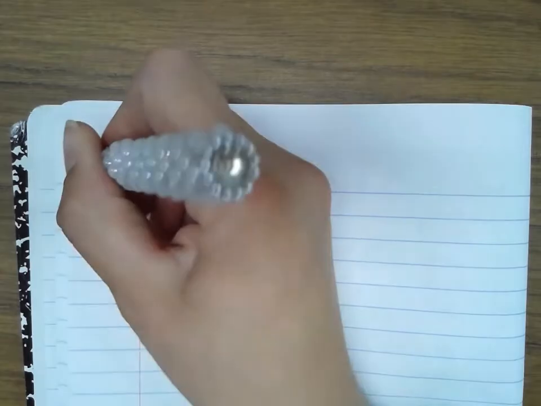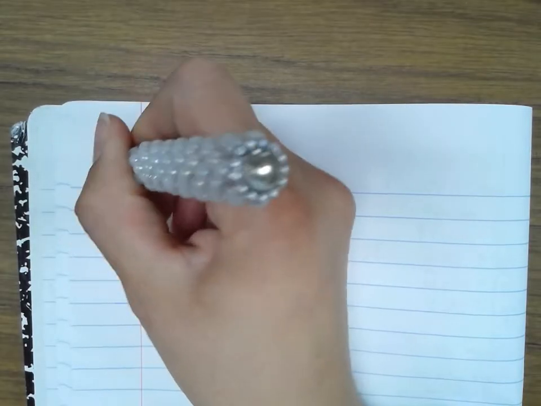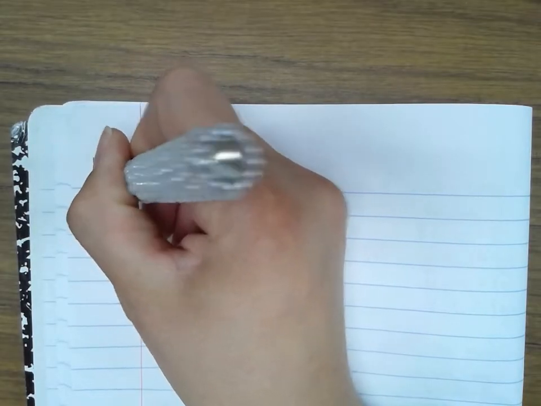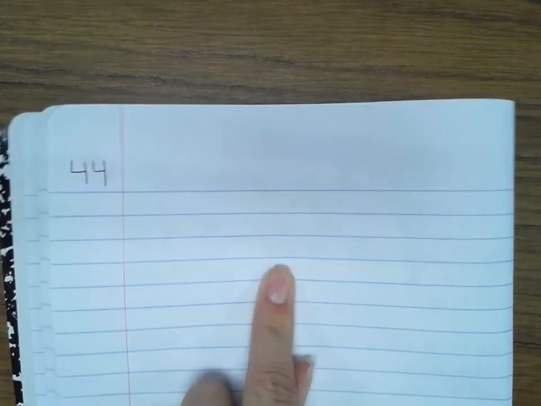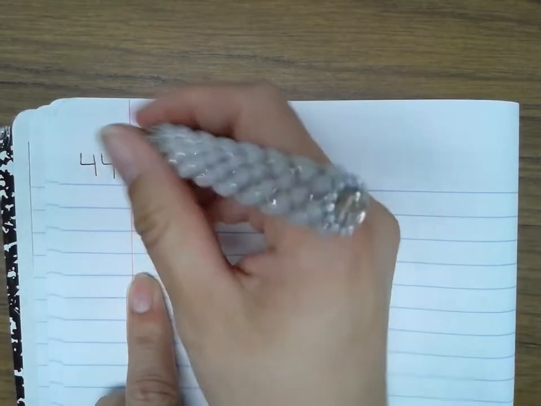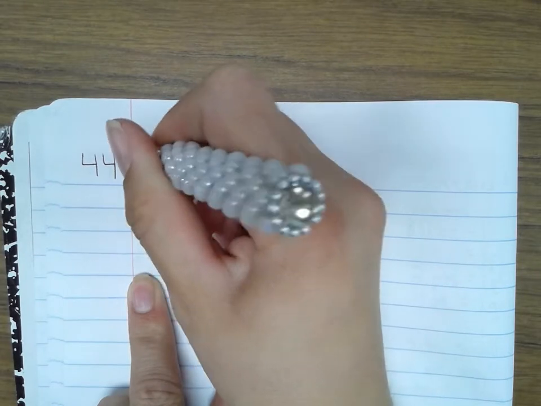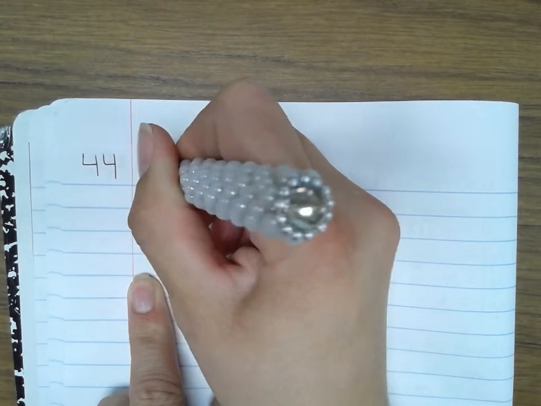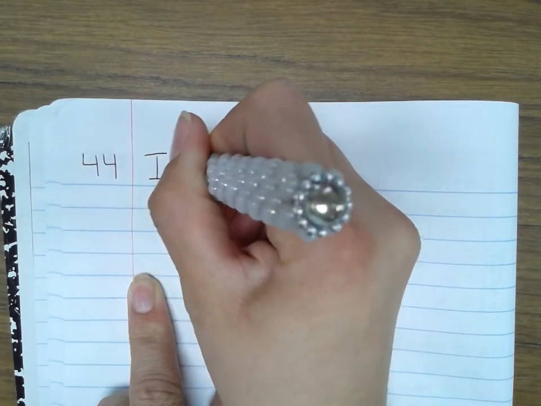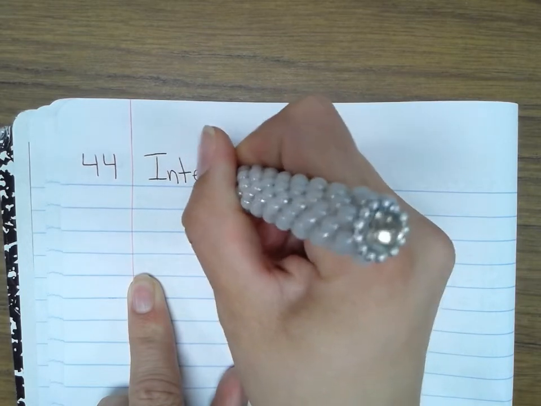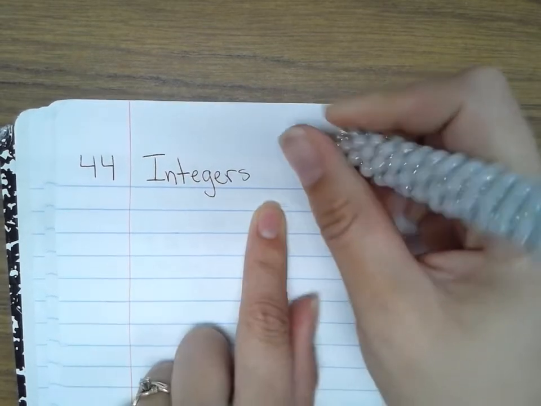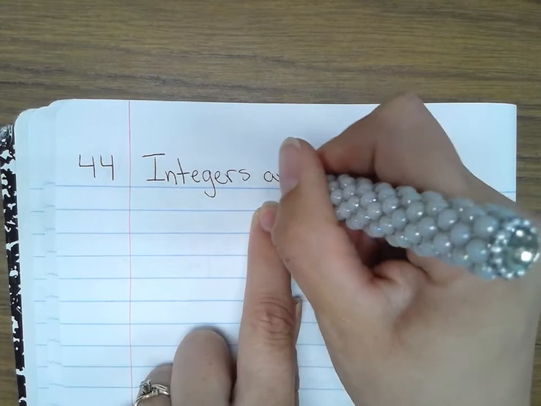This is page 44 in your math journal. Make sure you give it the label, and we're going to title this Integers and Number Lines.